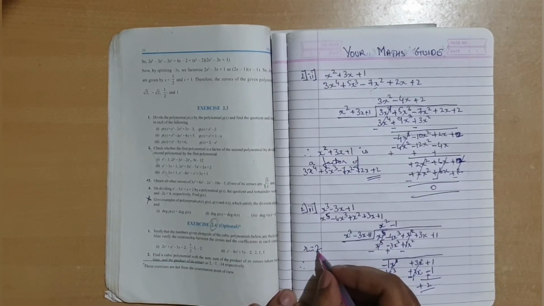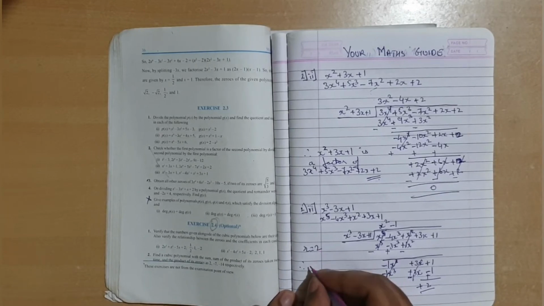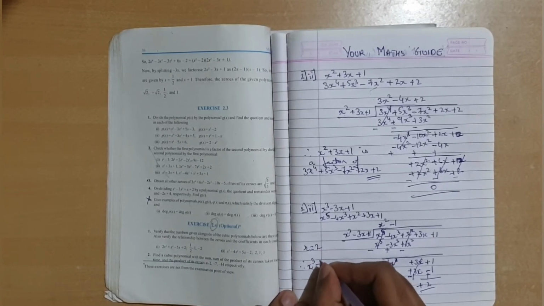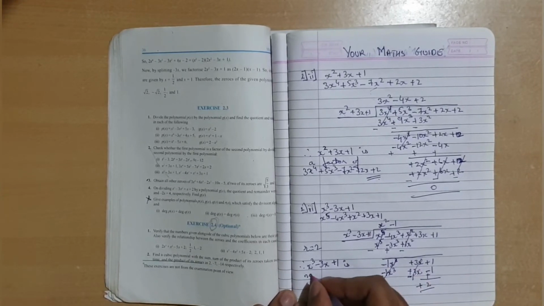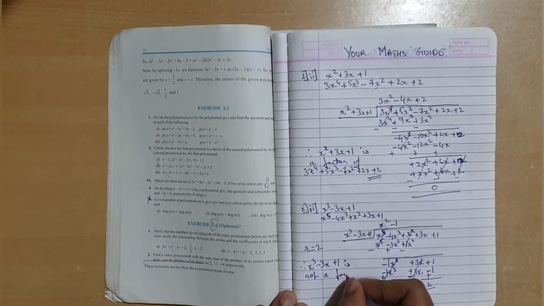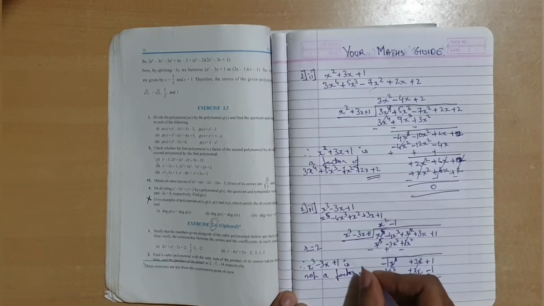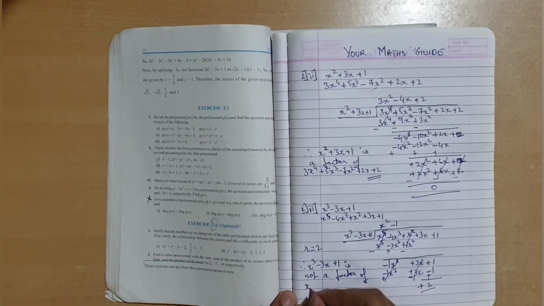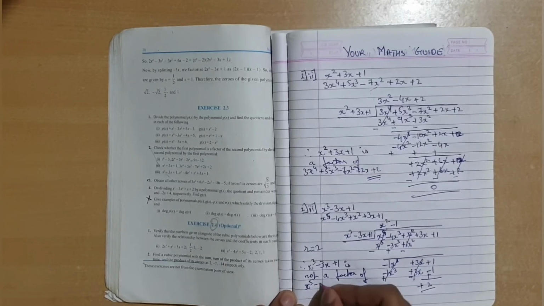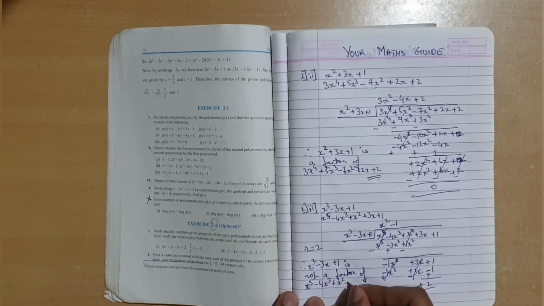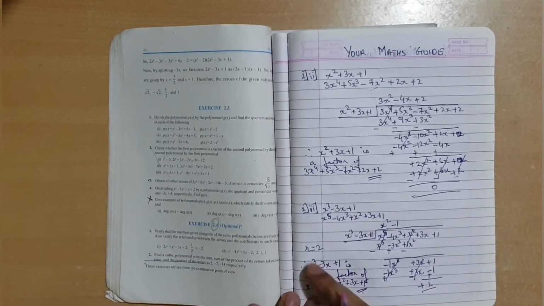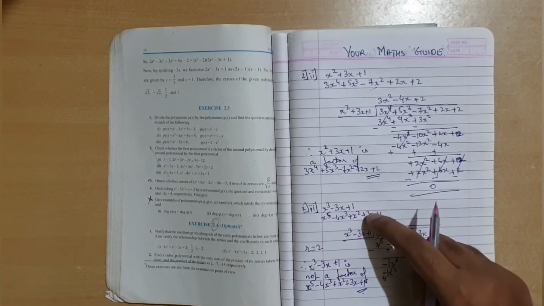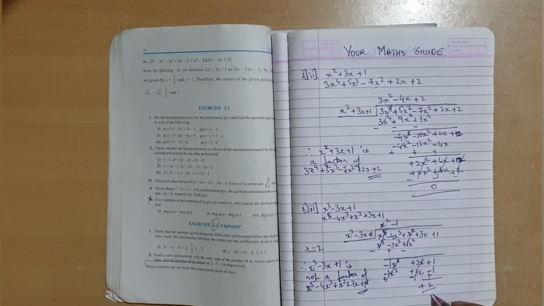Therefore there is a remainder other than 0. Therefore x cube minus 3x plus 1 is not a factor of x raised to 5 minus 4x cube plus x square plus 3x plus 1. This is not a factor of this. See here, remainder is other than 0.